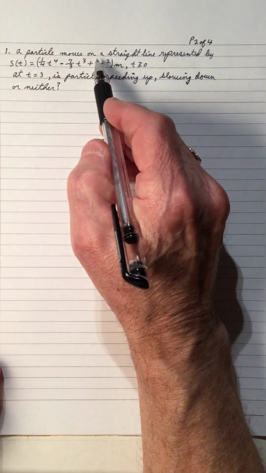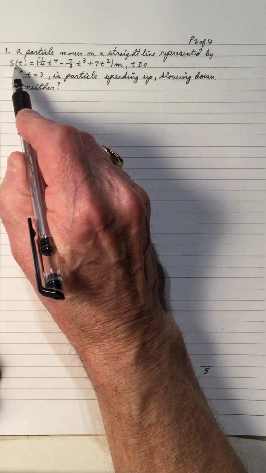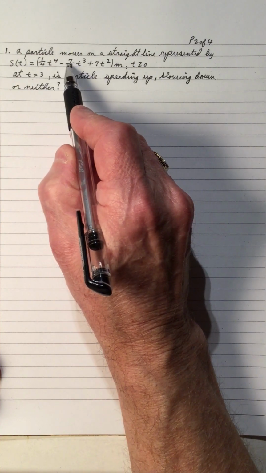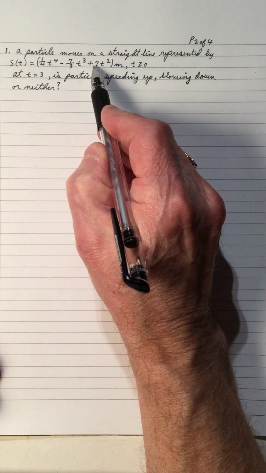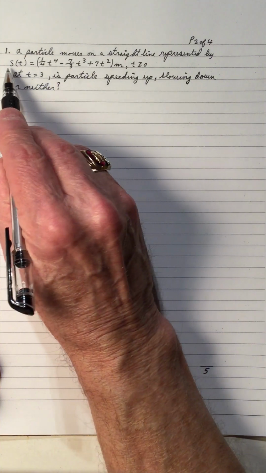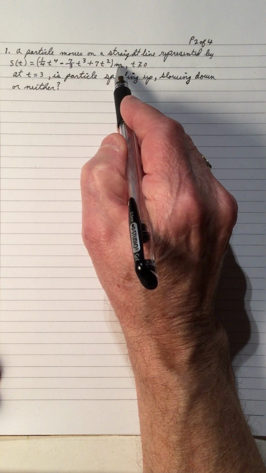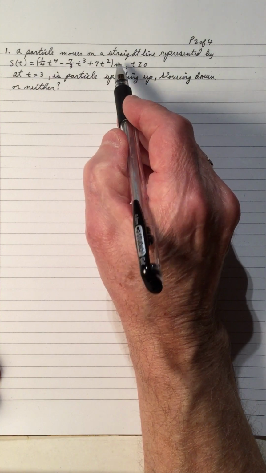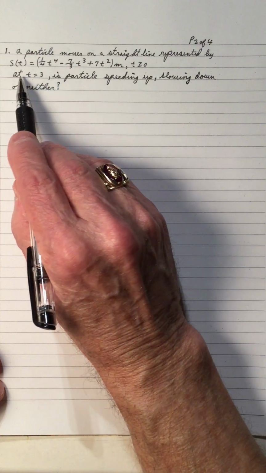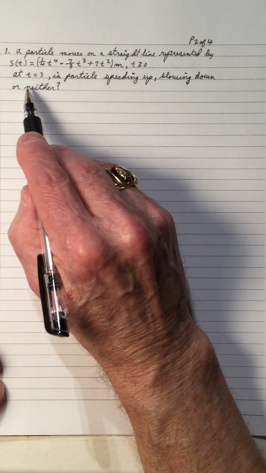Here we go. A particle moves in a straight line represented by s of t = 1/4 t to the fourth minus 7/3 t cubed plus 7t squared. Here s represents the position of the particle in meters, the position away from 0. At t = 3, is the particle speeding up, slowing down, or neither?